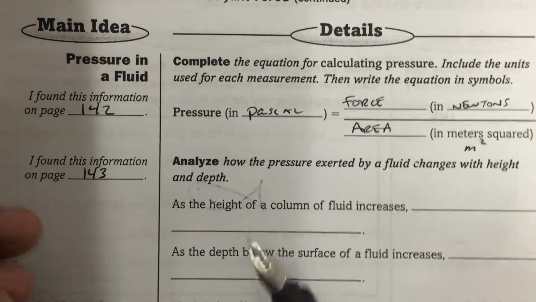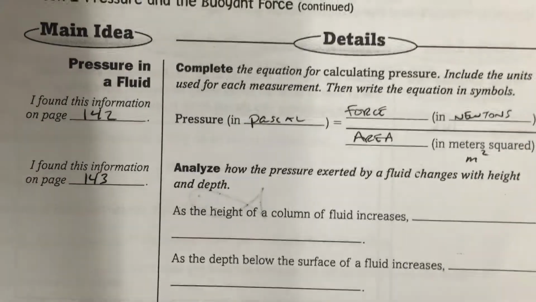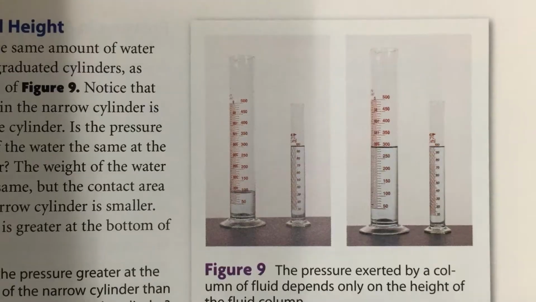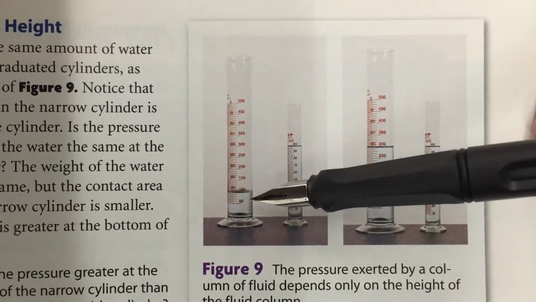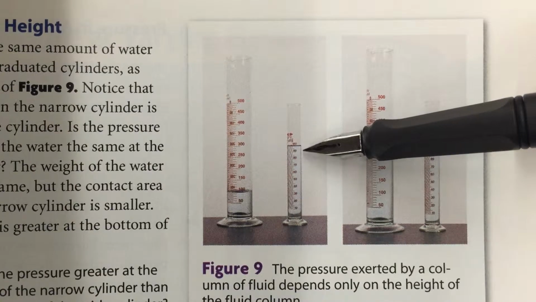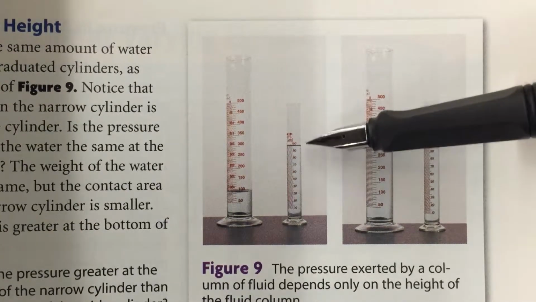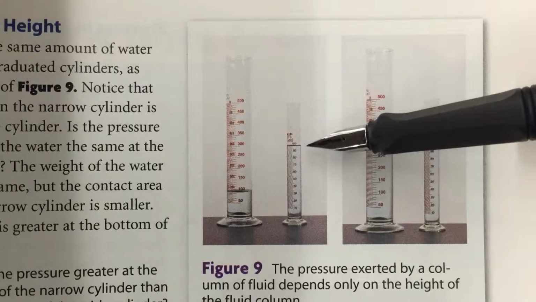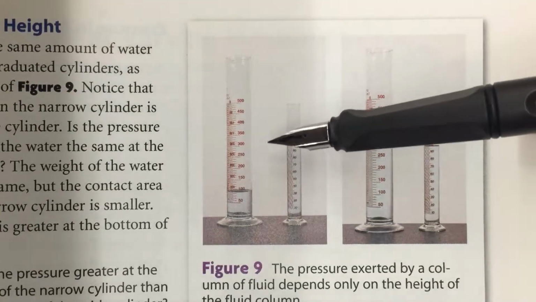Okay, now, when we say the height of a column, as the height of a column increases, let me show you in the book, because this is on page 143. Notice here, in these graduated cylinders, each one has the same volume of liquid. They each have 100 milliliters of liquid in them. However, the pressure that's exerted by one of these is more than the other one. And this is similar to the box that we just looked at.